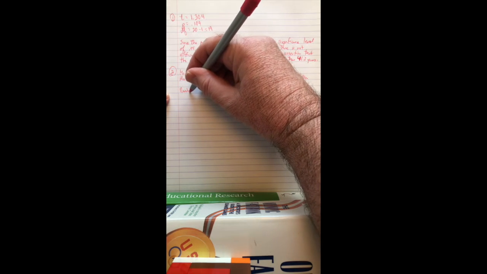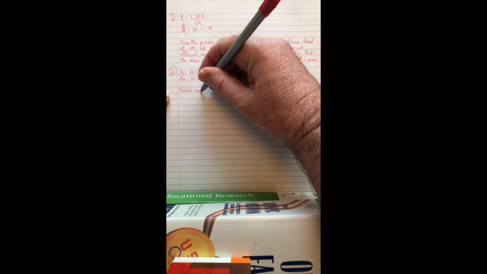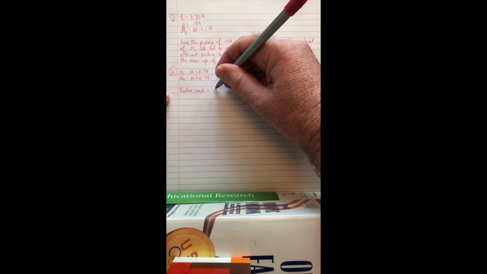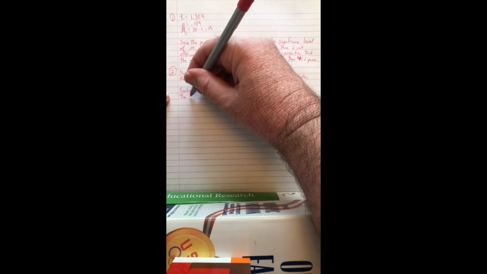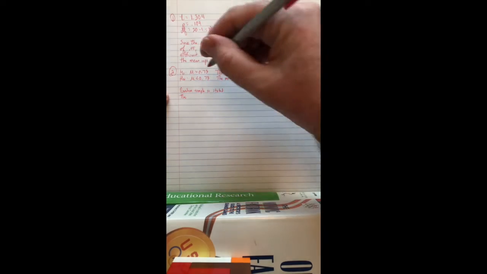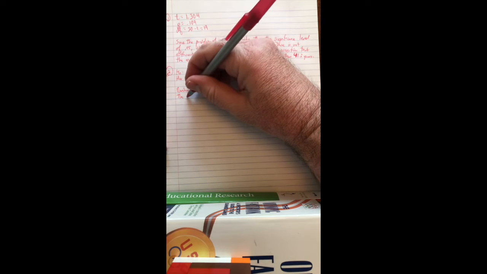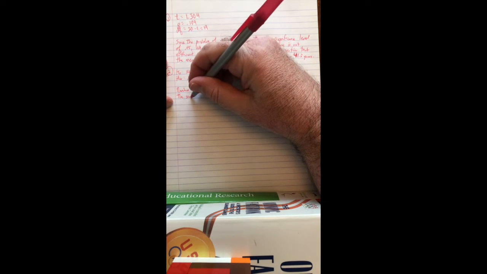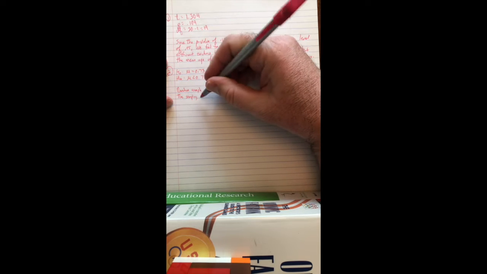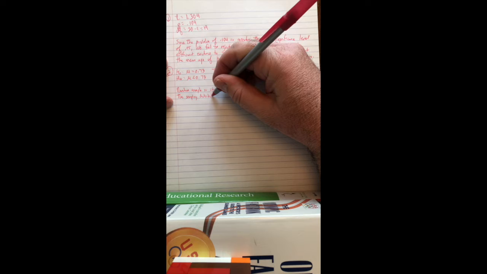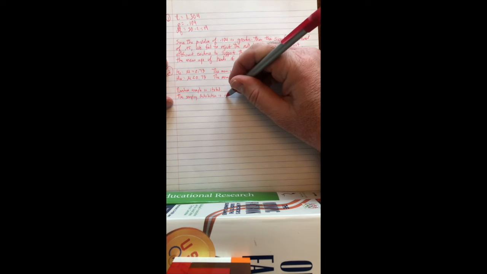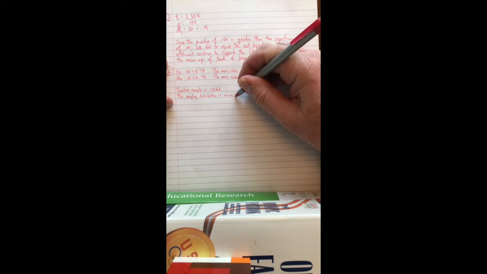Our assumptions are random sampling. A random sample is stated. And that the sampling distribution is normal, and we want to lead off each time with that. There are three possibilities.